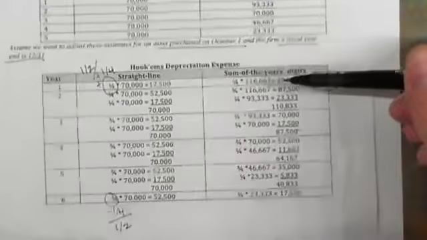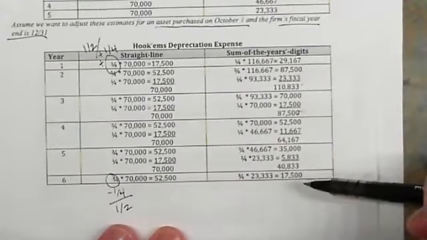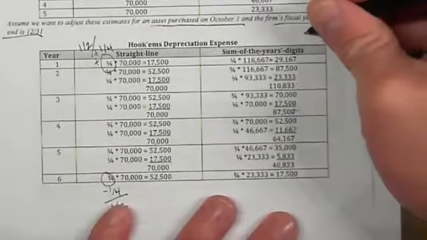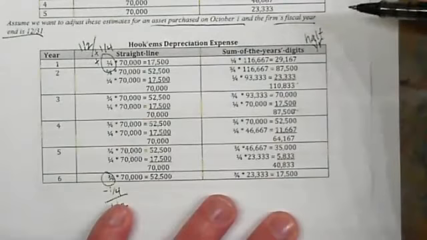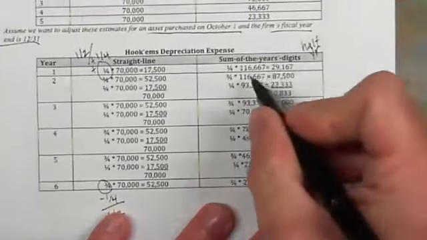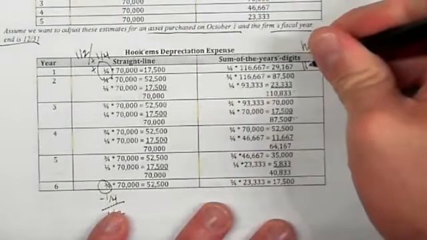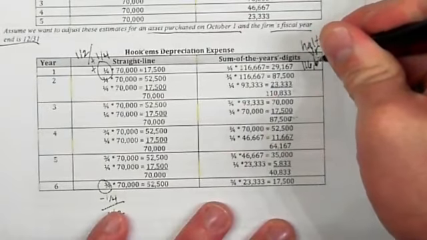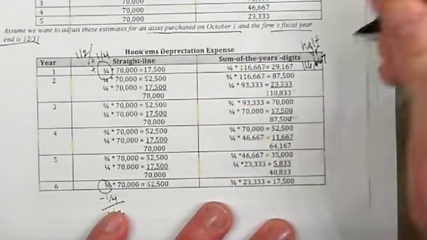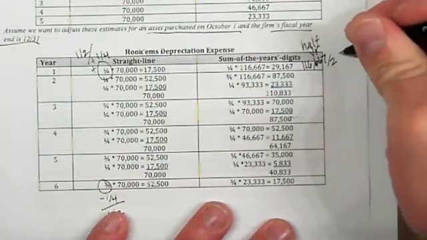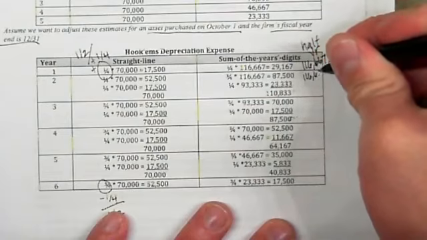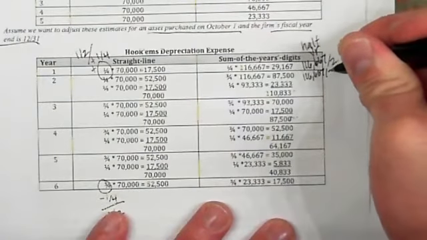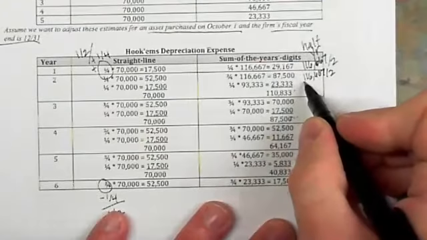The big deal is that rather than having to worry about this, if we applied the half year to the sum of the year's digits, I would have recognized 116,667 divided by 2 in the first fiscal year. And then I would only have 116,667 divided by 2 remaining in the second fiscal year.